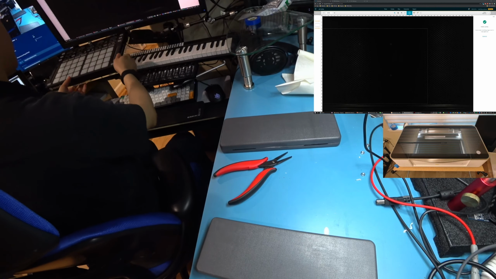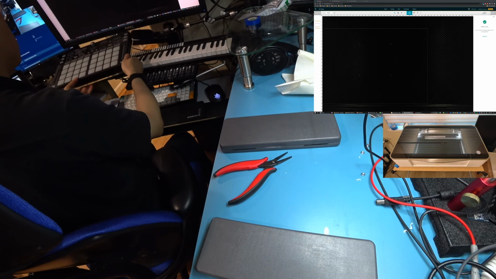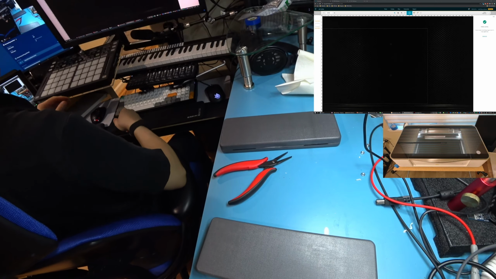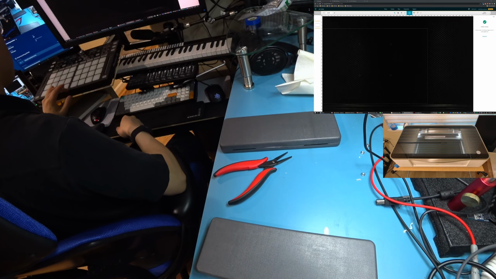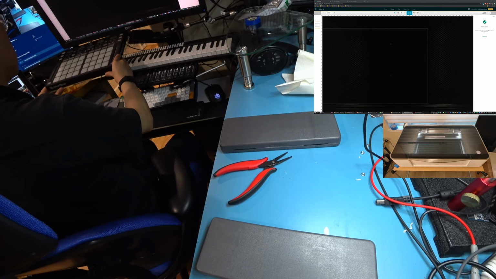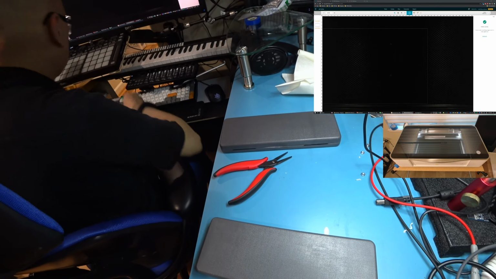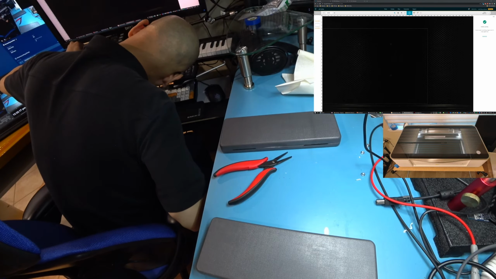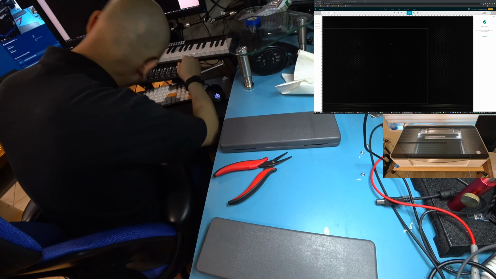A little bit of interference. It's better pulled out this far. Can't quite push it all the way back.